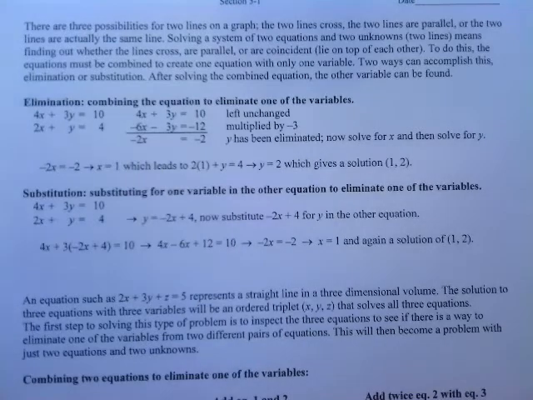The two lines can cross. The two lines can be parallel, or they could actually be the same line. Solving a system of two equations and two unknowns means finding out whether they do cross, are parallel, or coincide. If they cross, there will be one point that can solve both equations simultaneously. In other words, that one point, that one xy value, will solve both of them.